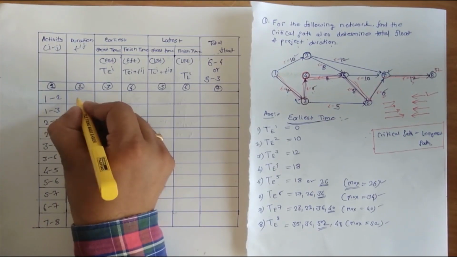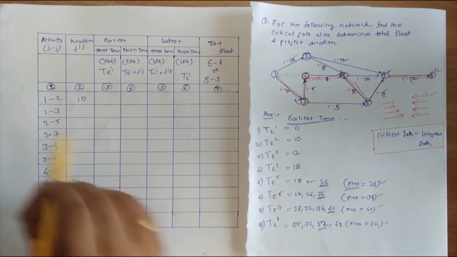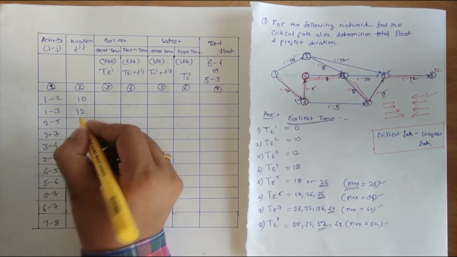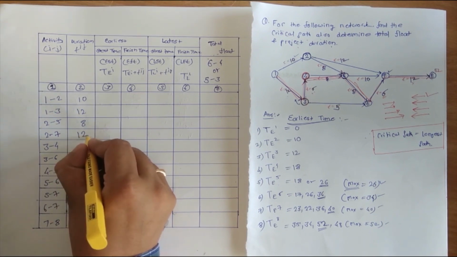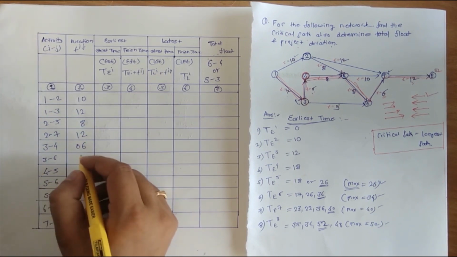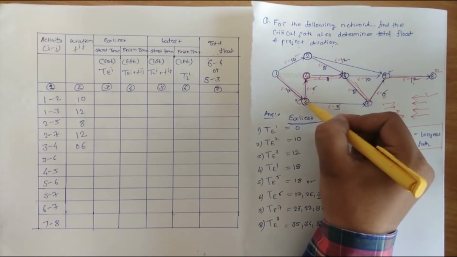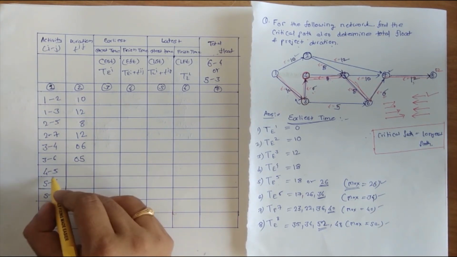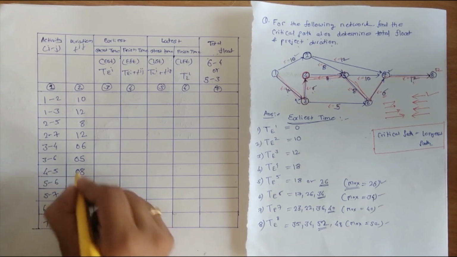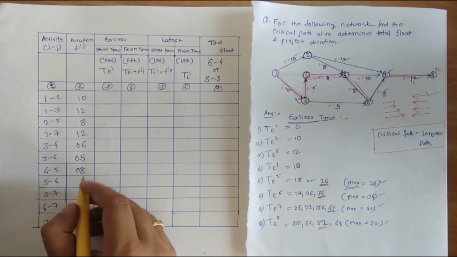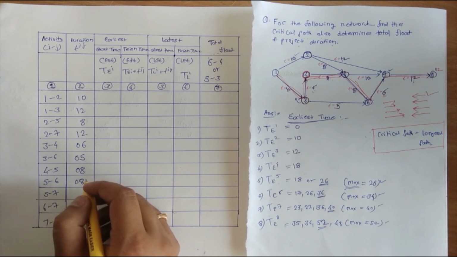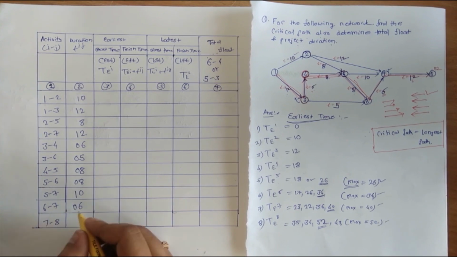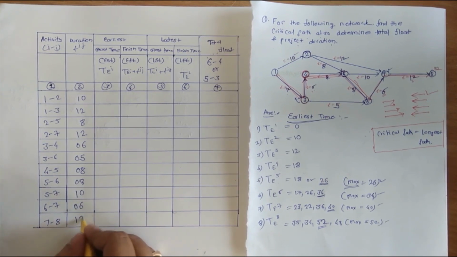So 1 to 2 it is 10, then 1 to 3 likewise it is 12, then 2 to 5 it is 8, then 2 to 7 it is 12, then 3 to 4 it is 6, then 3 to 6 it is 5, then 4 to 5 it is 8, then 5 to 6 also it is 8, then 5 to 7 it is 10, then 6 to 7 it is 6, and 7 to 8 it is 12.